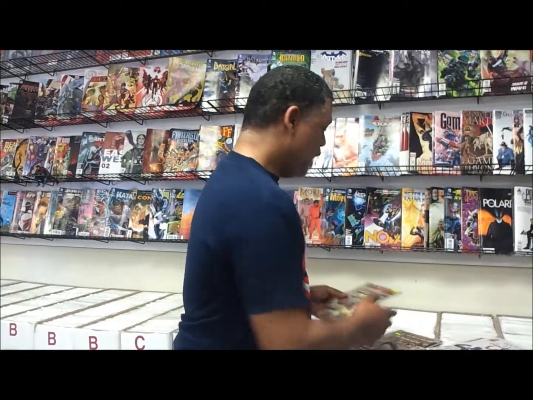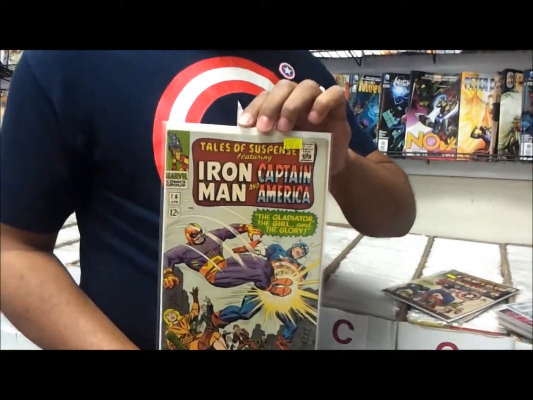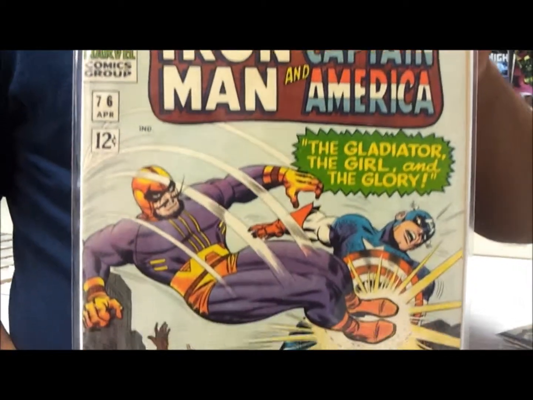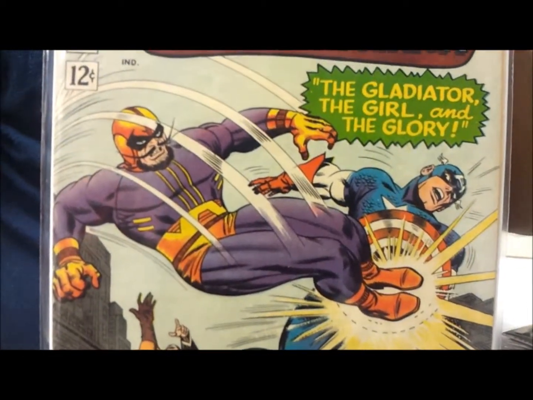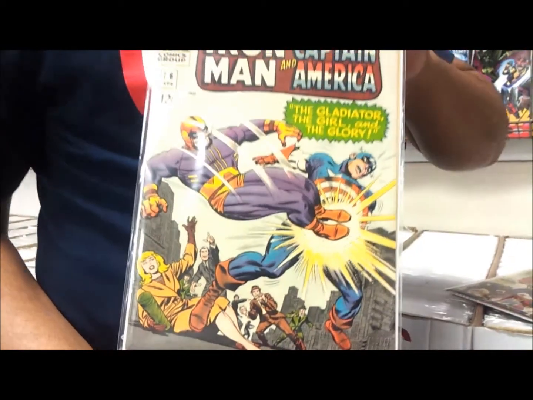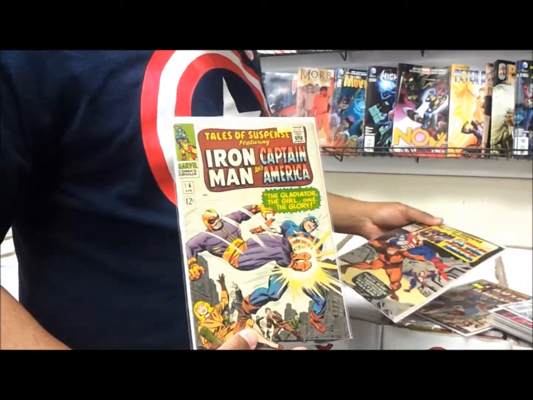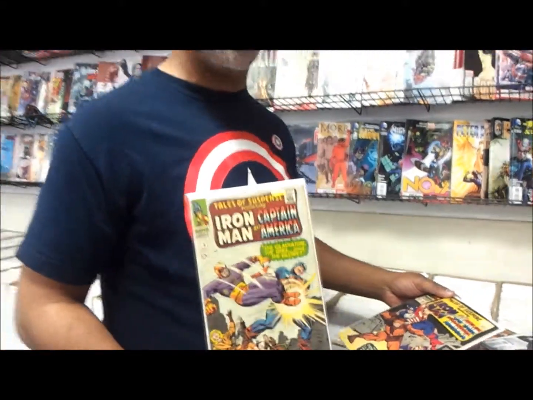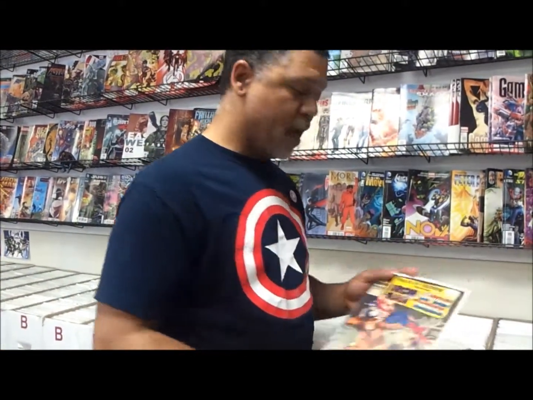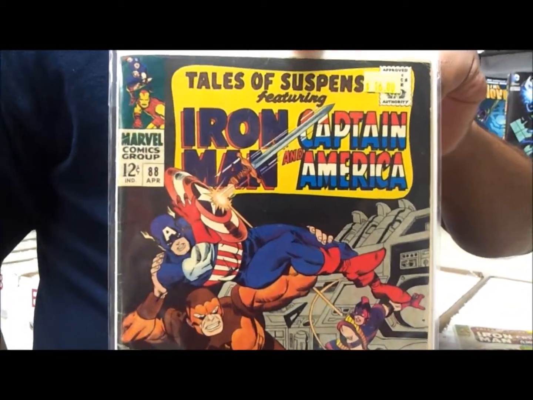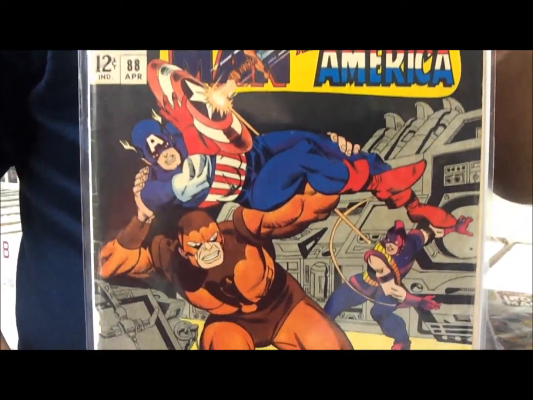In terms of getting his own feature, he joined Iron Man in the early book Tales of Suspense. Tales of Suspense was a split book. It featured a story with Iron Man and then a second story featuring Captain America. They, generally speaking, shared the cover and they rotated back and forth. So one month would be Iron Man, one month would be Captain America. I grabbed two of the better looking Captain America covers because I already did Iron Man. He had his moment in the sun.